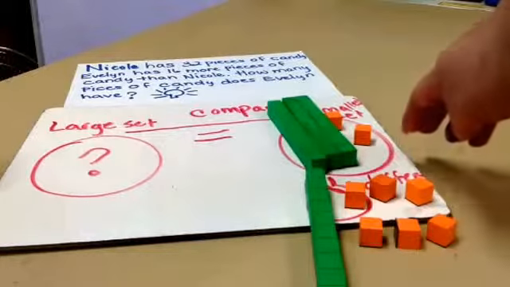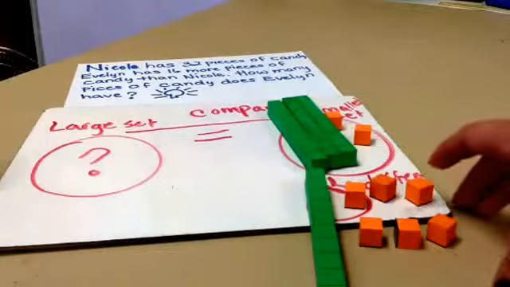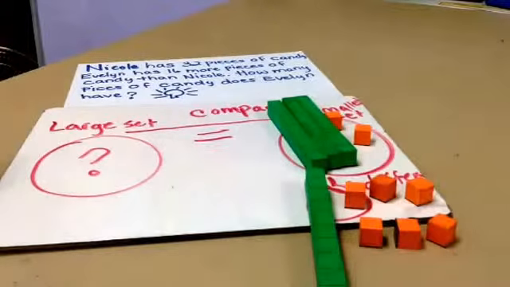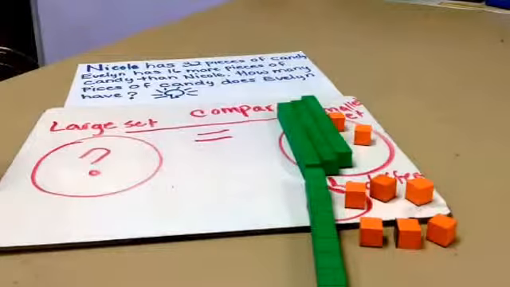We are also told that the difference between the two sets is 16 pieces of candy. This is therefore a compare problem. In this problem, we are trying to find the number of pieces of candy in the large set, in other words, the number of candy that Evelyn has.